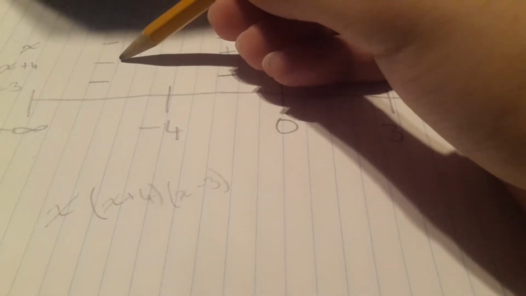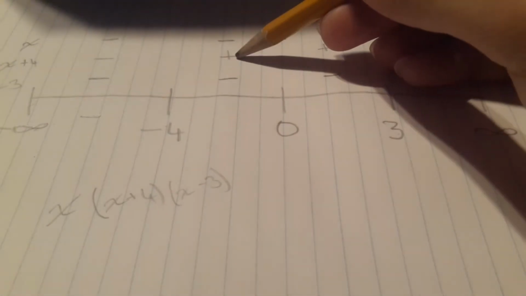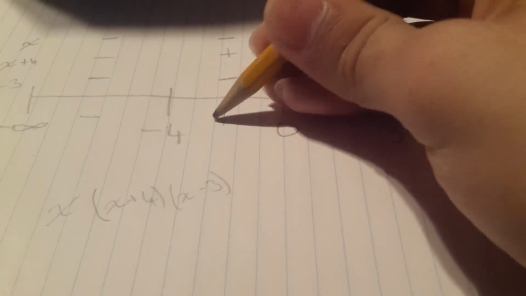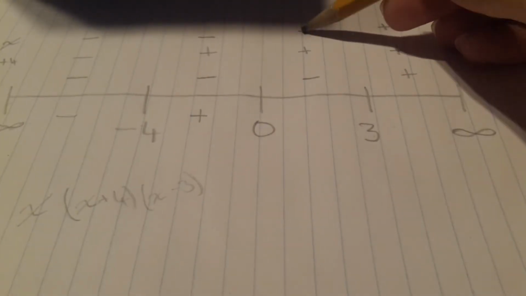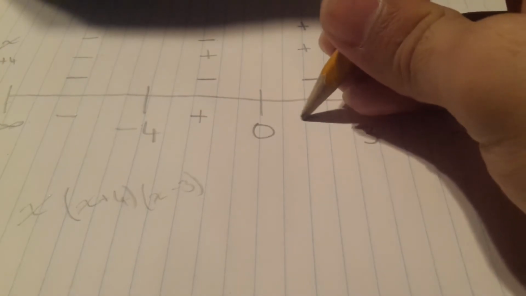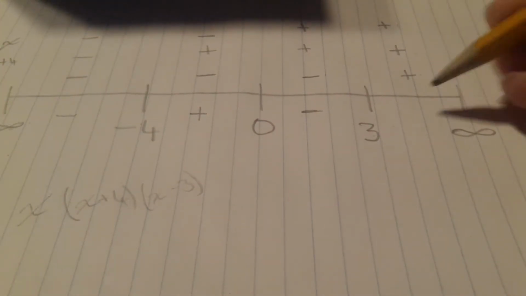A negative times a negative gives you a positive, times a negative value here, negative. Negative times a positive is negative, times a negative, positive. Positive in this section. Positive times a positive is positive, times a negative, negative. And a positive times a positive times a positive is positive.